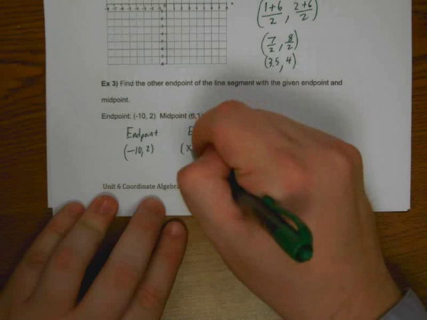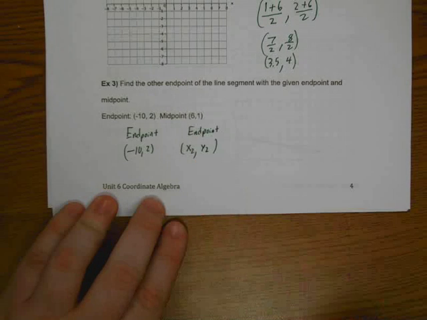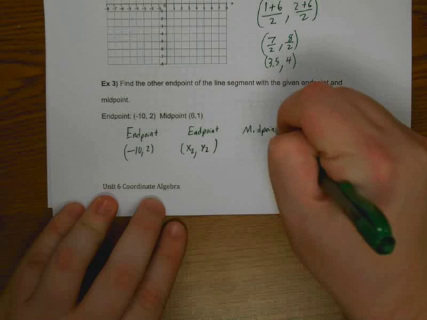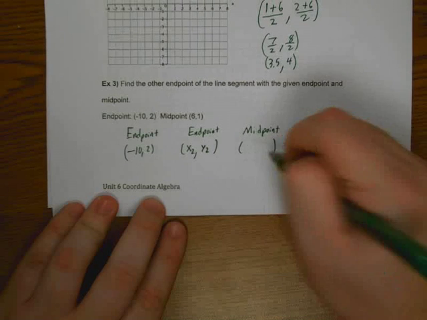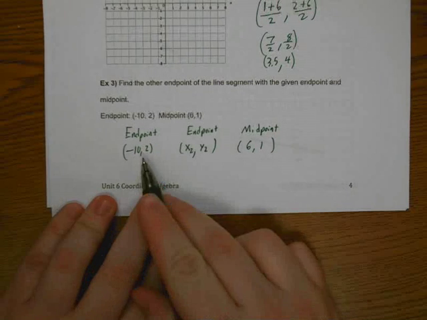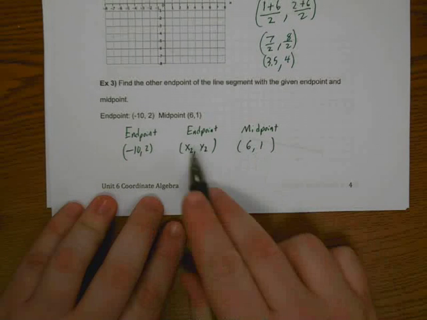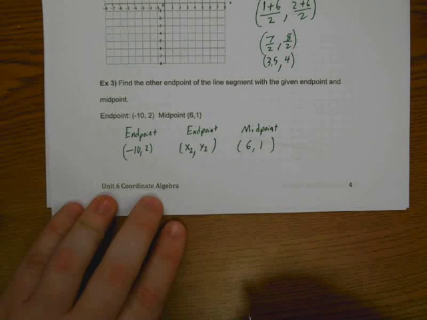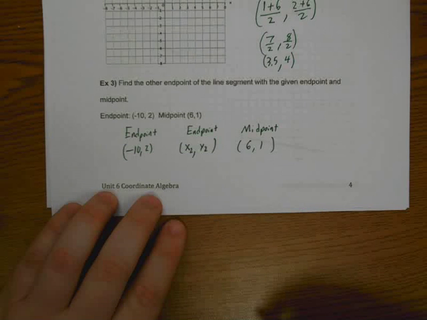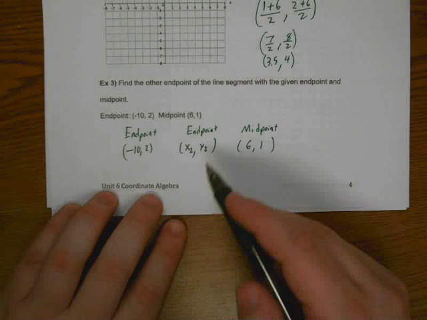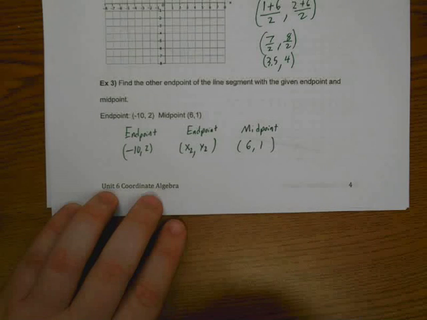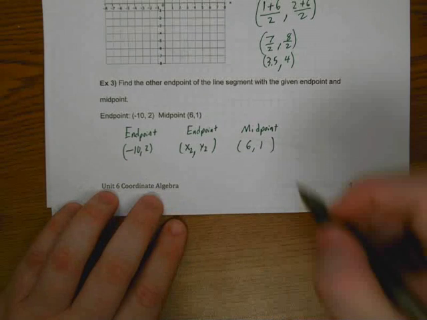So since this was our first ordered pair, I'm just going to label this as x2 and y2. And what we are looking for is the midpoint with this formula, but we're given the midpoint. We're told that the midpoint is (6, 1). So now we have one endpoint and the midpoint, and we need to find that other endpoint. So what we're going to do is plug in the information we have into our formula. So we need to find x2 and y2. I'm going to focus first on finding x2.